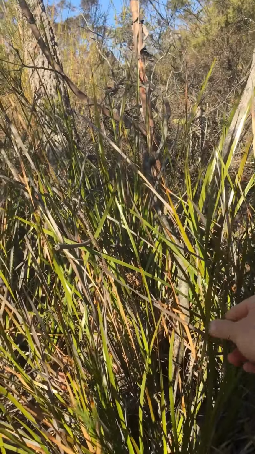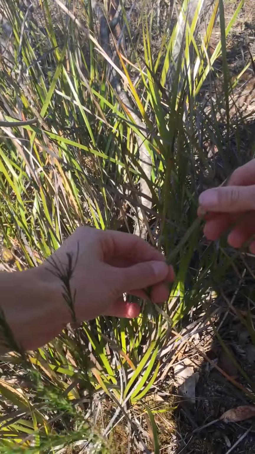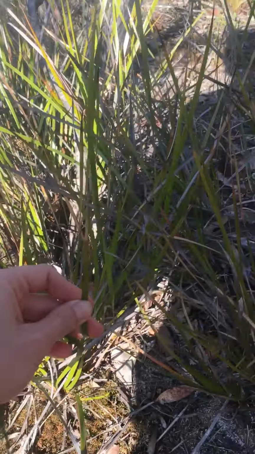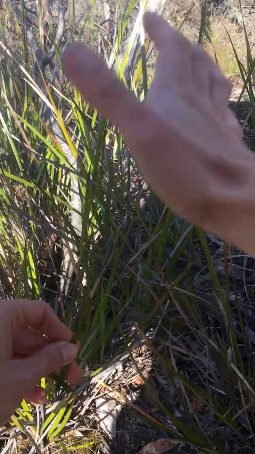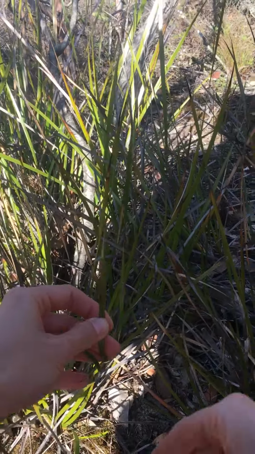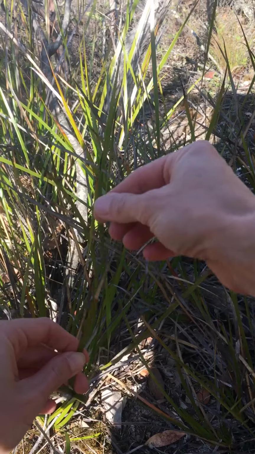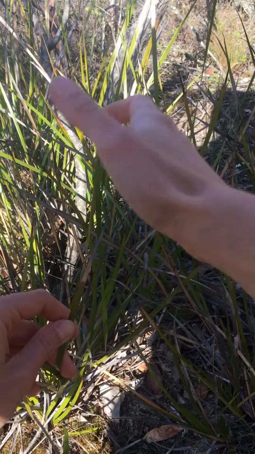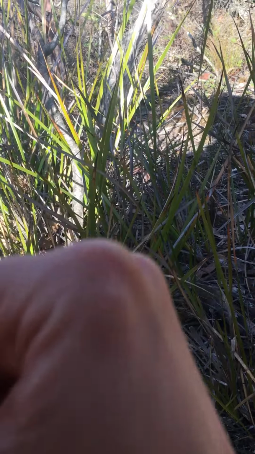An identifying feature of this grass is, while the ends look pointy, they're not that painful to stick your hand on the end of, where there are some other grasses that hurt when you do that because they're so sharp and pointy.